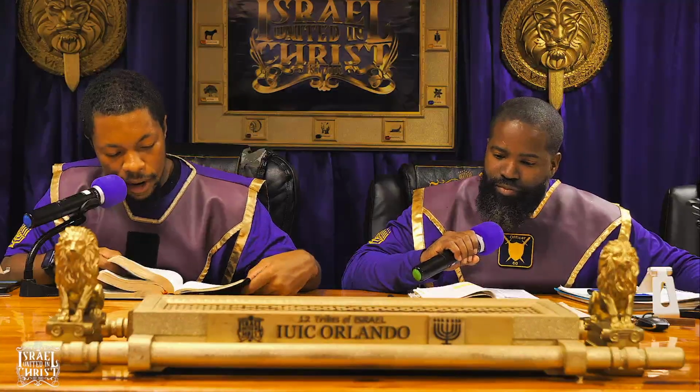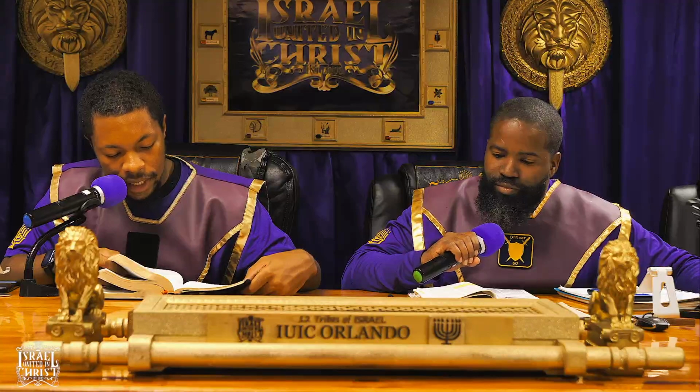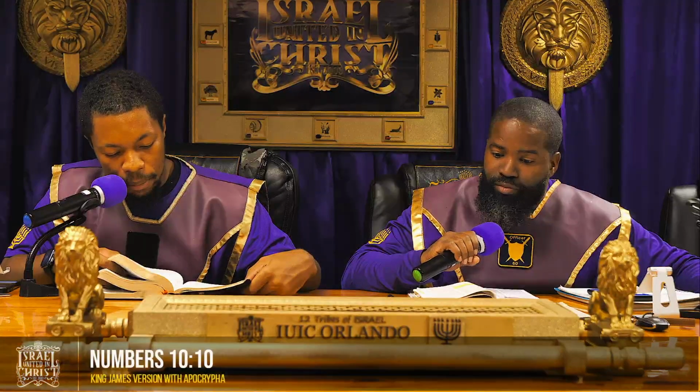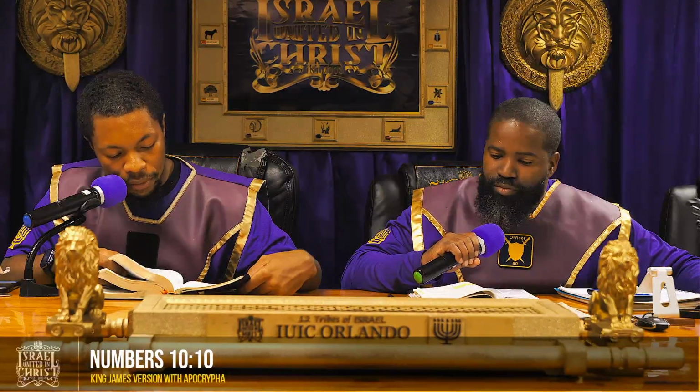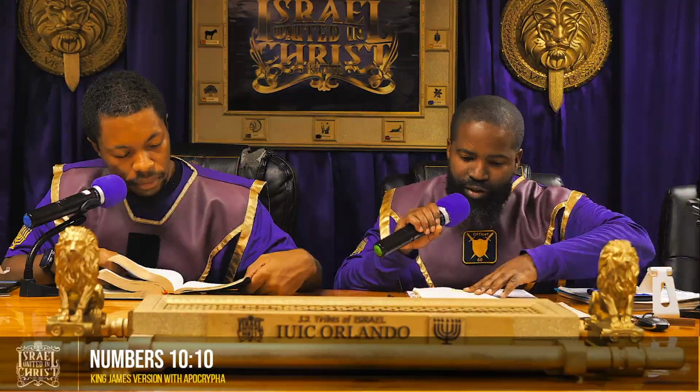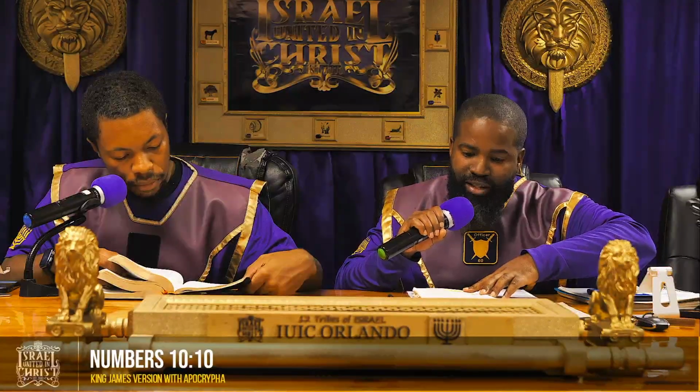This is the book of Numbers, chapter 10, verse 10. Also in the day of your gladness, and in your solemn days, and in the beginnings of your months, ye shall blow with the trumpet over your burnt offerings, and over the sacrifices of your peace offerings, that they may be to you for a memorial before your God. I am your God.